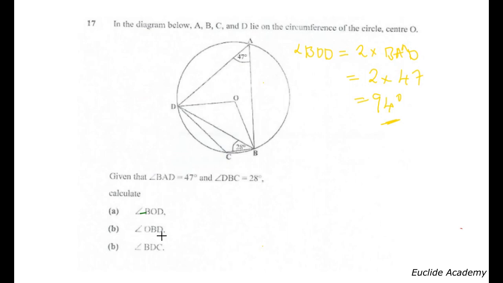Now angle OBD, which is this angle right here. So what is angle OBD? Since we already know this angle right here is equal to 94 degrees, and we know that DO is a radius and BO is a radius because they meet at the center there. So these have to be equal, right? The radii of a circle are equal, which means these two angles are equal.